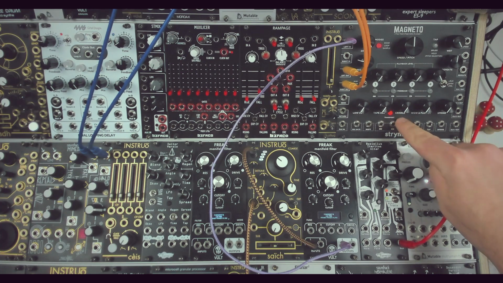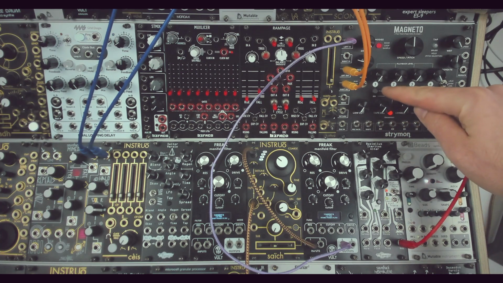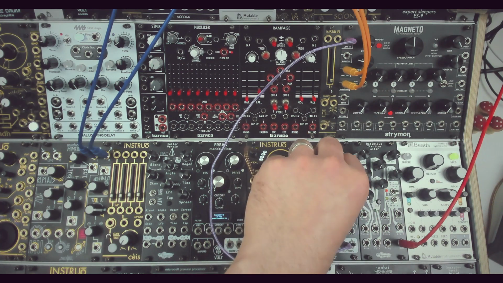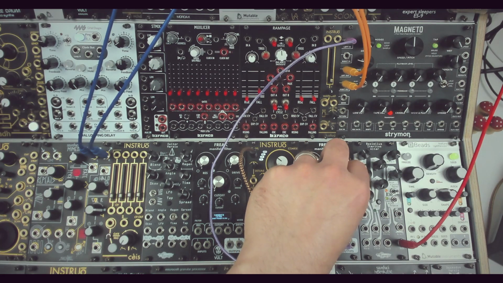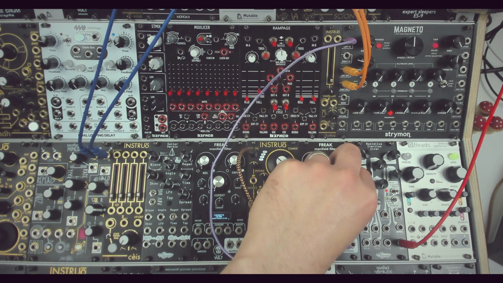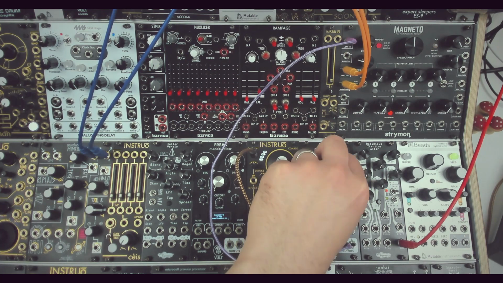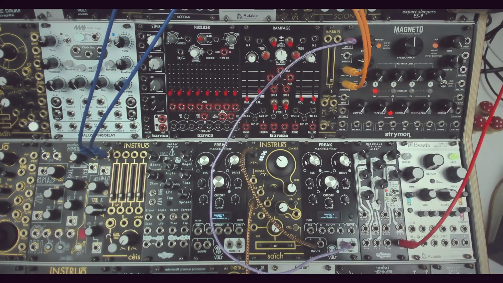If I go again to the transport, we have here the loop or freeze or hold function that we can use to hold this loop. Right, so I can just click it. Now it will continue looping just like this.